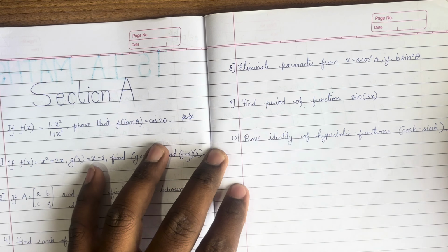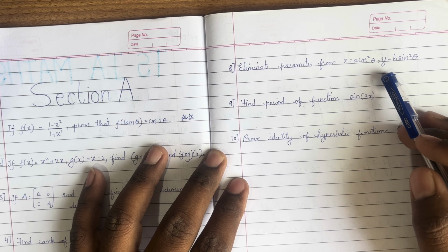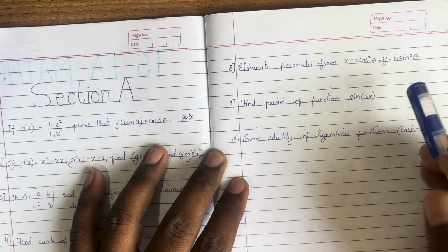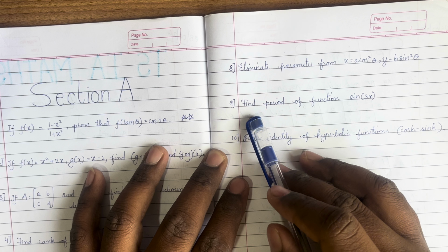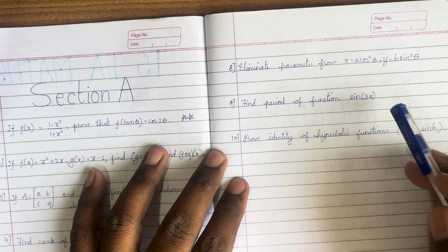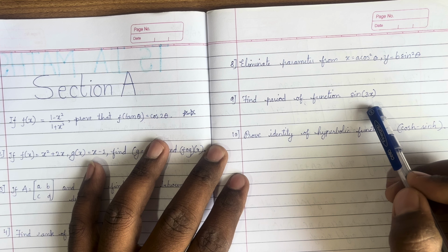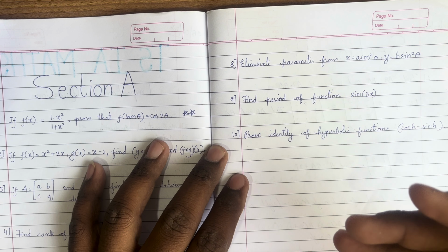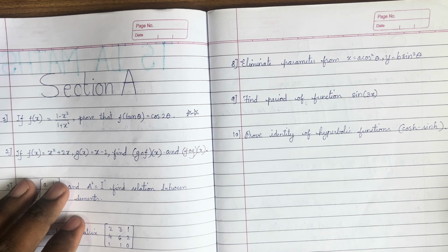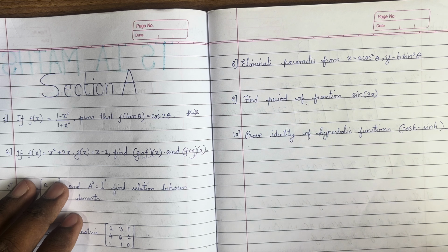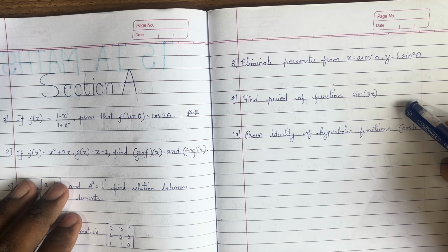And at the eighth one, we have eliminate the parameters from x is equal to a cos theta and y is equal to b sin square theta. So you need to eliminate the parameters from the given equations of x and y. And in the ninth question, we have find the period of the function sine 3x. I have given you a particular question, sine 3x, but you don't need to solve only sine 3x. Solve by taking different methods and questions, so that if you don't recall one, you can see the question and tackle it by recalling different methods and questions you have solved while practicing.